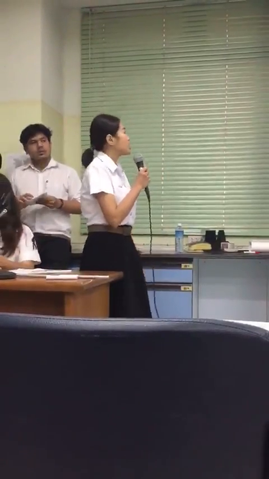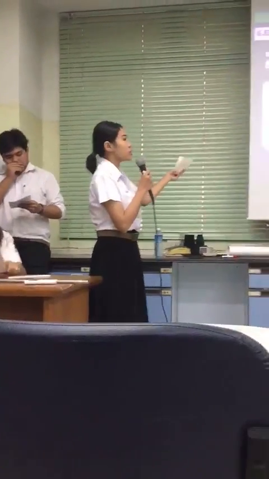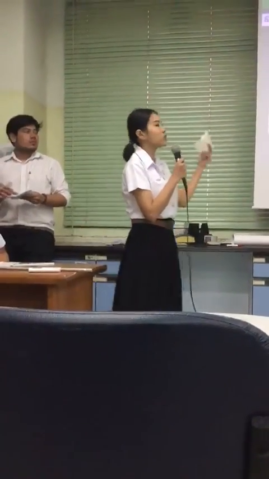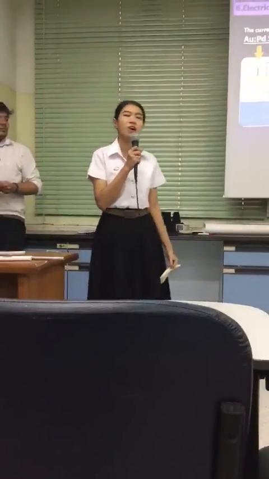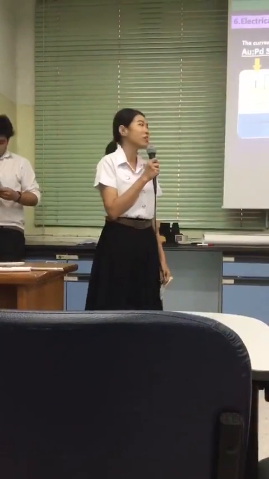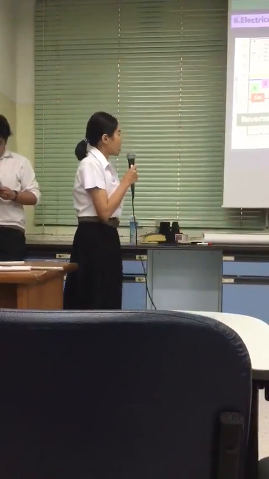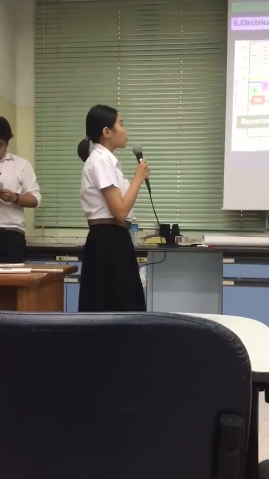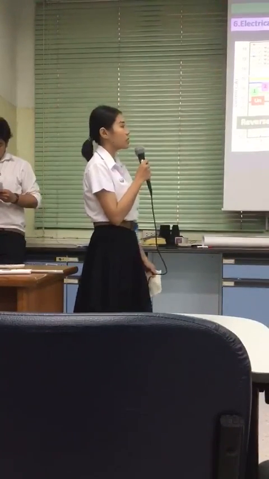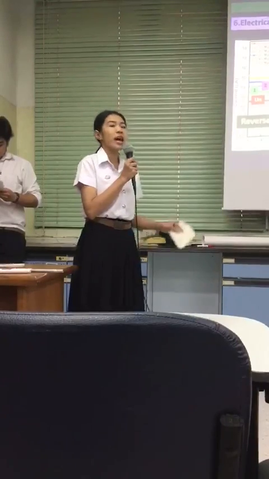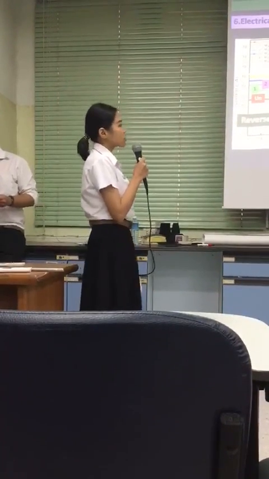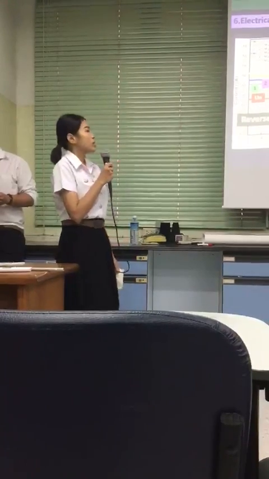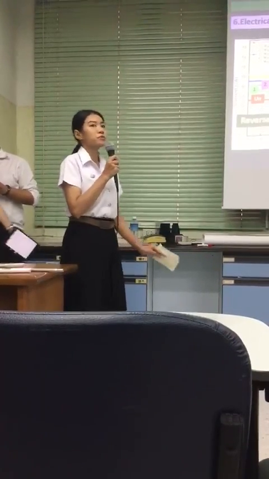The next topic is electrical characterization. On the left side of this figure is the Schottky contact, and this figure shows the current voltage characteristics of 0 to 5 atomic percent magnesium zinc oxide buffer layer. All these characteristics show the rectifying behavior of the device, and the magnesium zinc oxide buffer layer reduces the ionized carrier concentration by modifying the surface of the thin films.